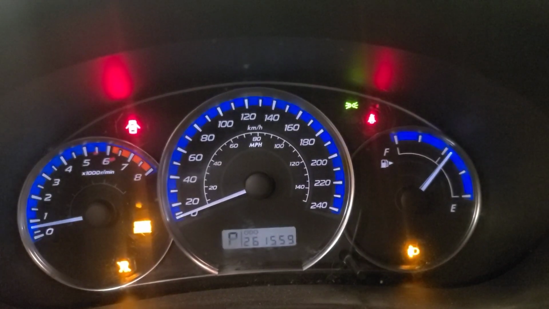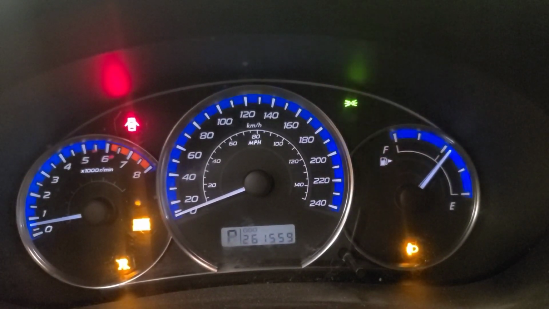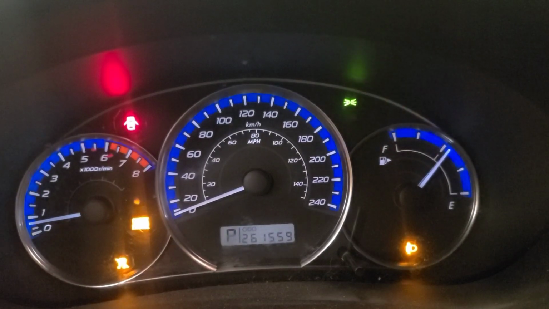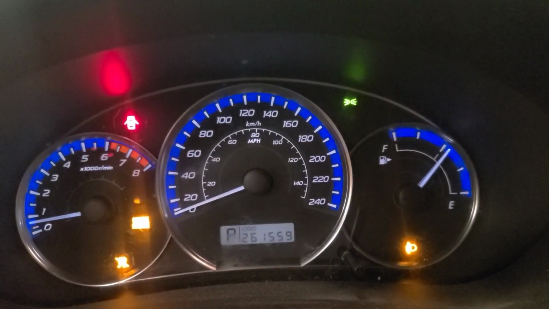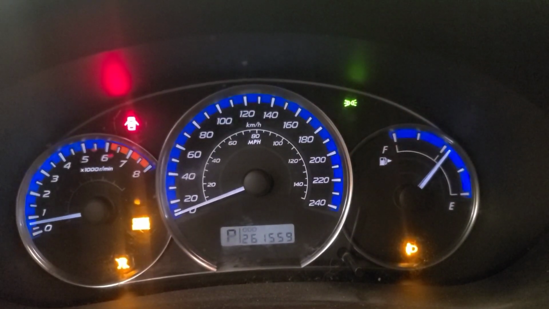The exhaust is ready to fail. It's been patched up numerous times. The mufflers are both leaking, rusted through. So gotta have a heart-to-heart with the customer.